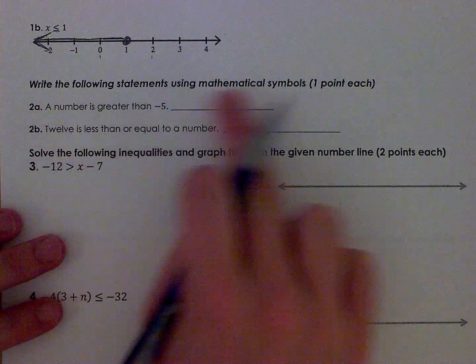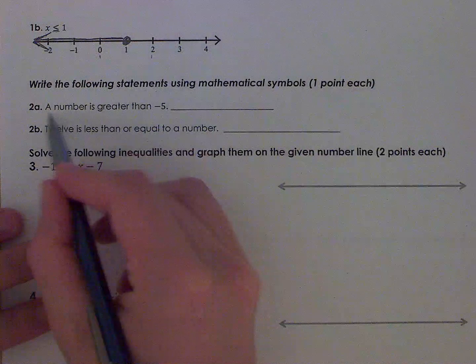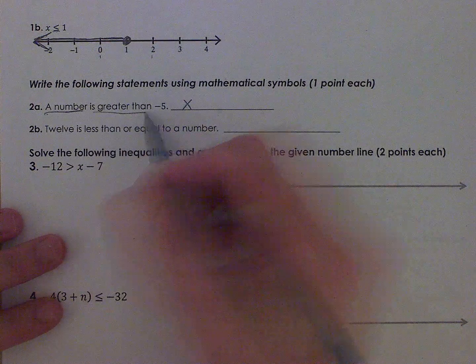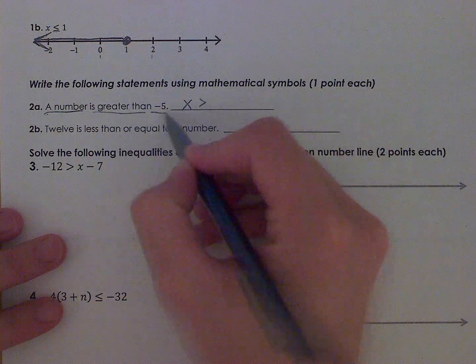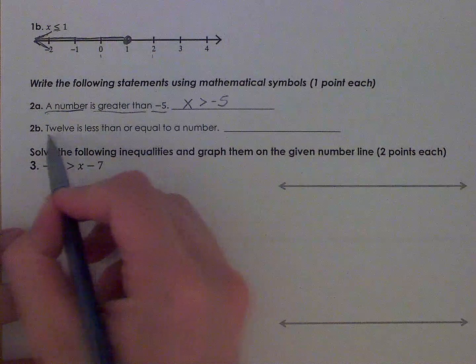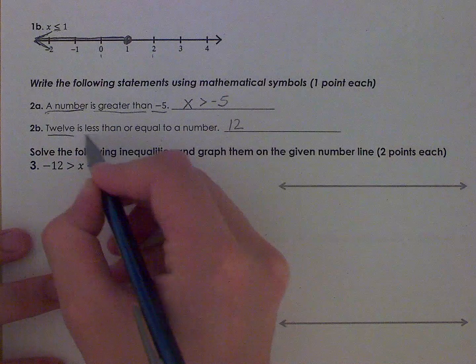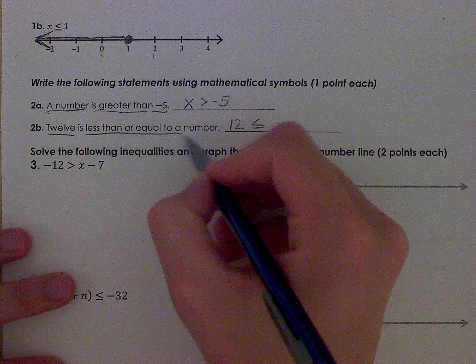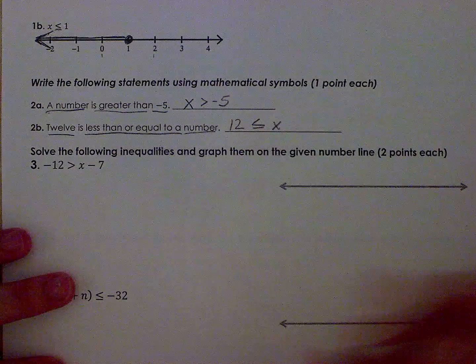Write the following statements using mathematical symbols. A number, we don't know the number, let's call it x, is greater than negative 5. Okay, just like that. 12 is less than or equal to a number that's x.